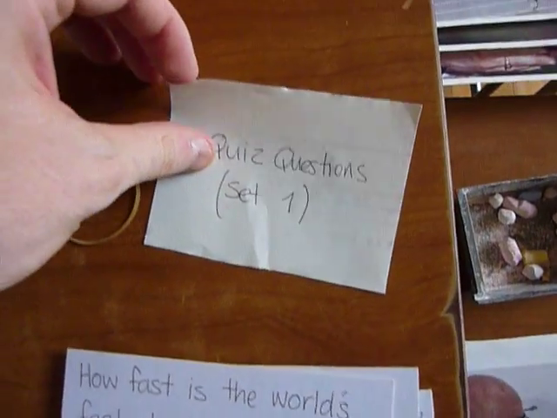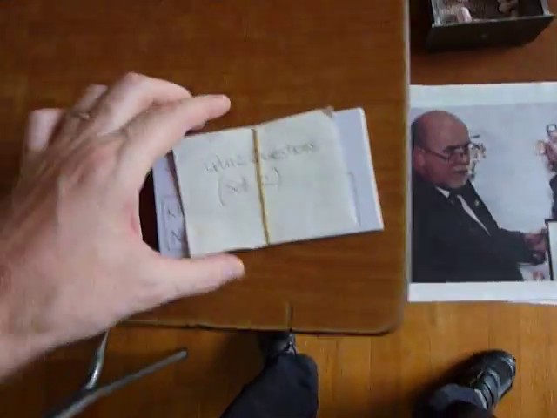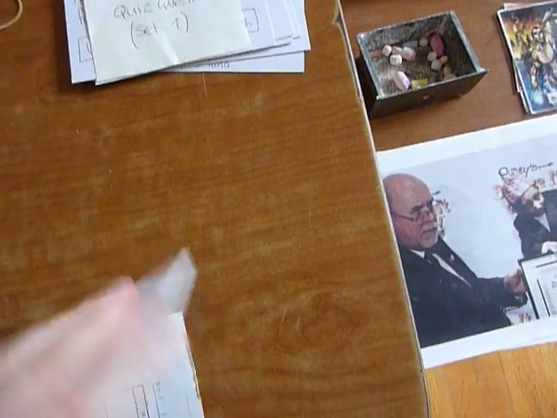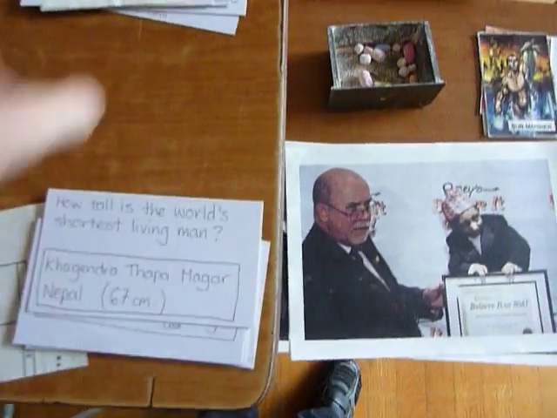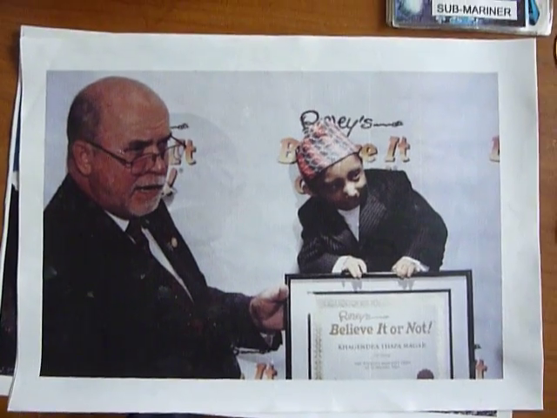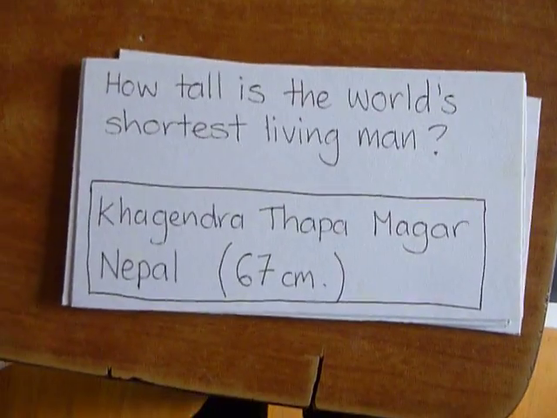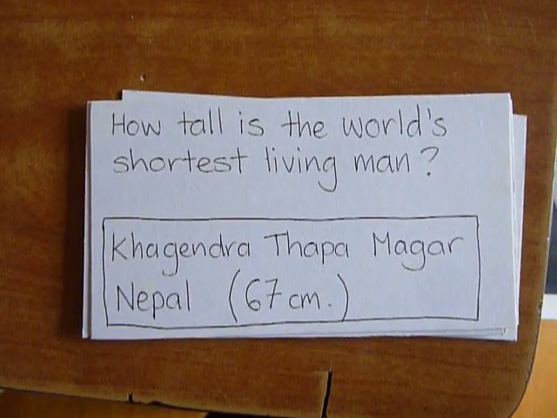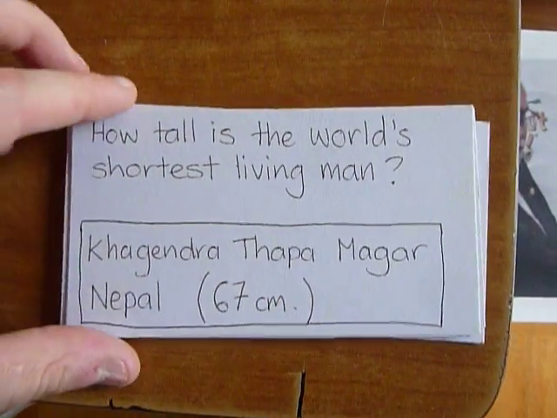So this is quiz set 1. The students liked this game so much that I created a second set of questions so I could play it one more time with them. So this is set 2. Yeah. So this picture is actually the start of set 2. So how tall is the world's shortest living man? 67 centimeters.